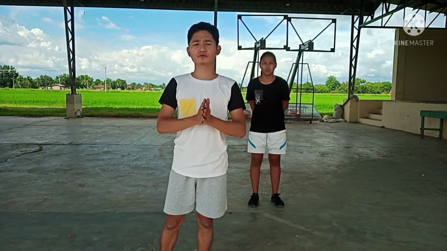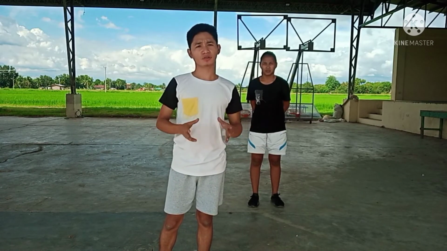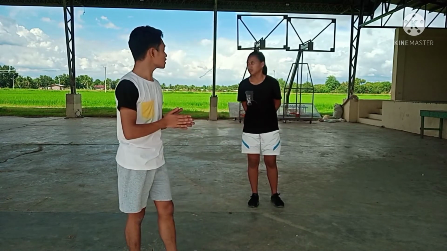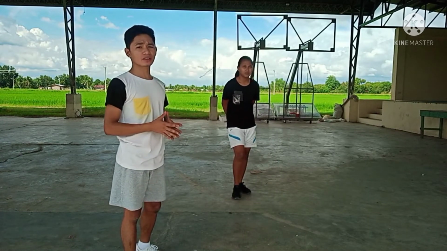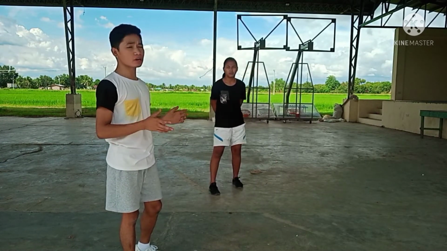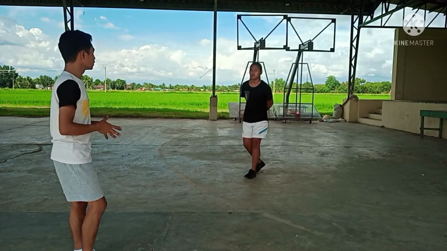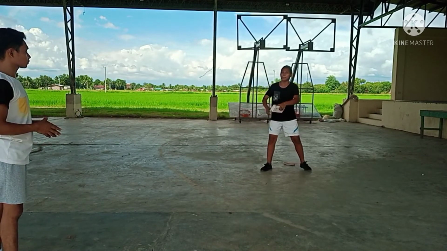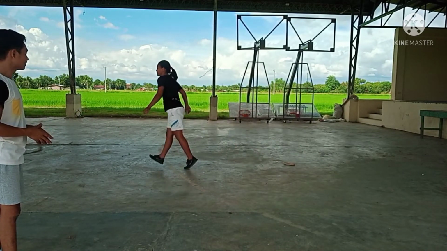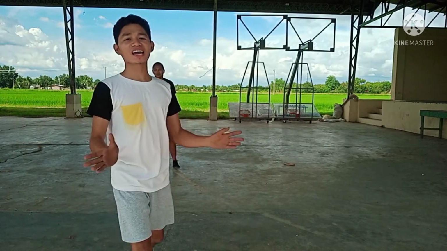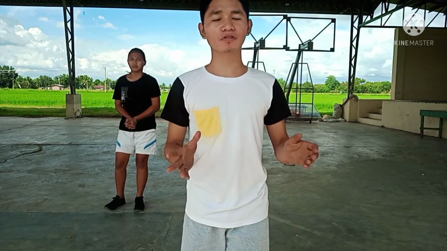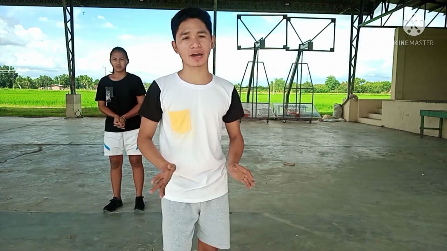So now let's perform the throw first. So now Ra, can you please show me the throwing as a manipulative movement? So guys, that is the example of throwing or throw. So now let's move on and let's perform the strike.